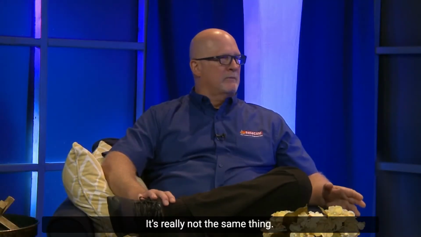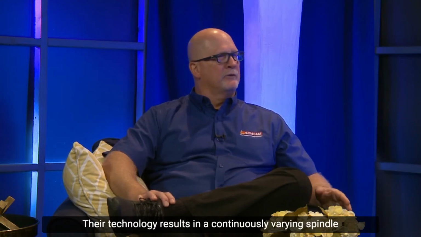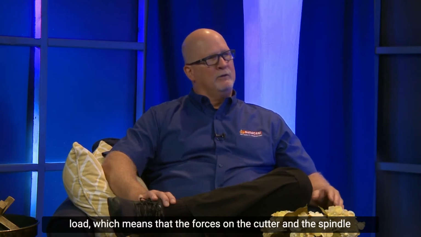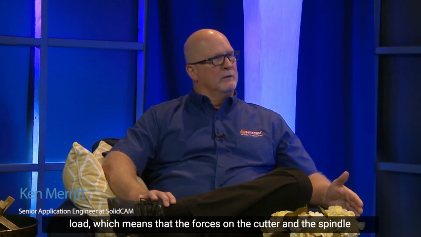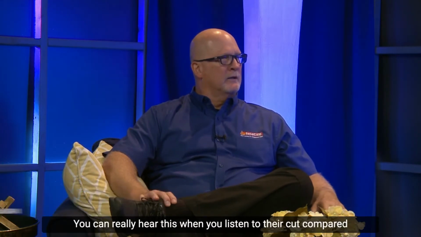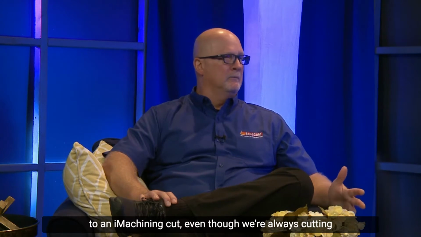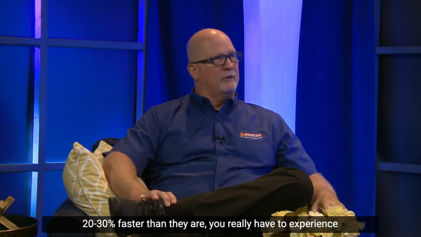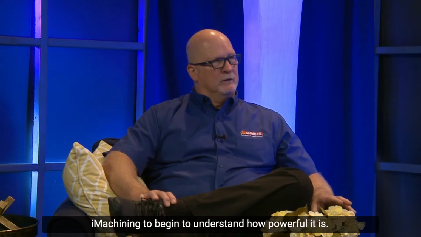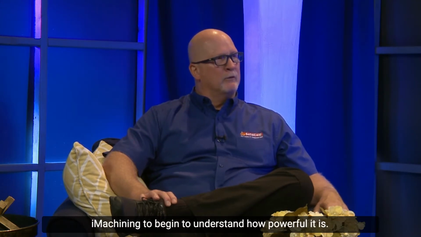It's really not the same thing. Their technology results in a continuously varying spindle load, which means that the forces on the cutter and the spindle are very unstable. You can really hear this when you listen to their cut compared to an iMachining cut. Even though we're always cutting 20 to 30% faster than they are, you really have to experience iMachining to begin to understand how powerful it is.